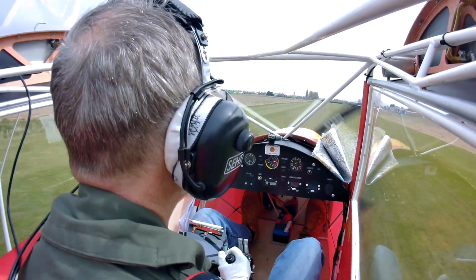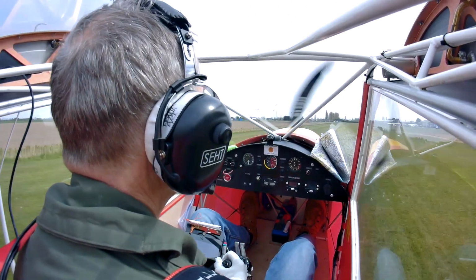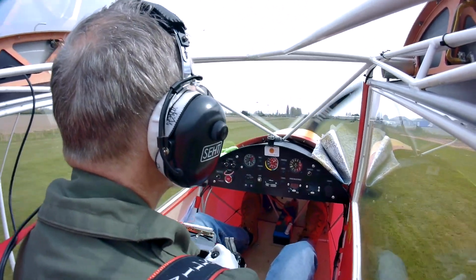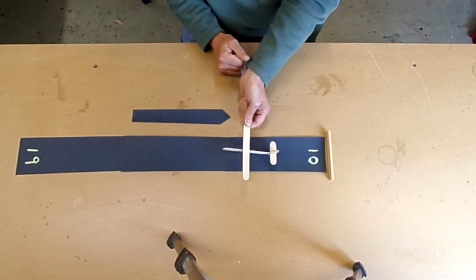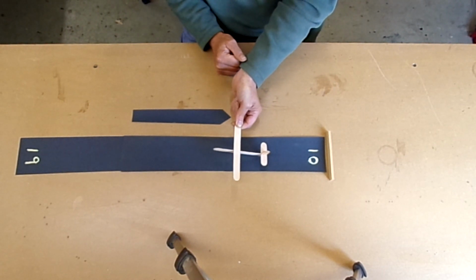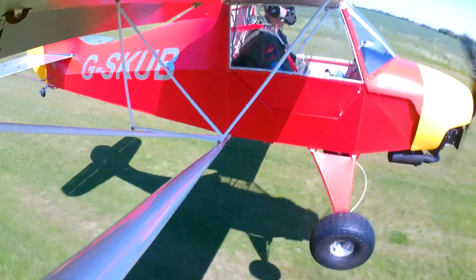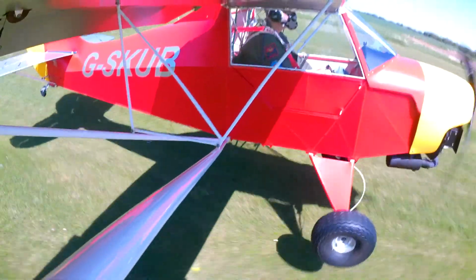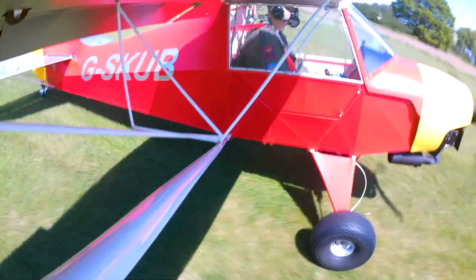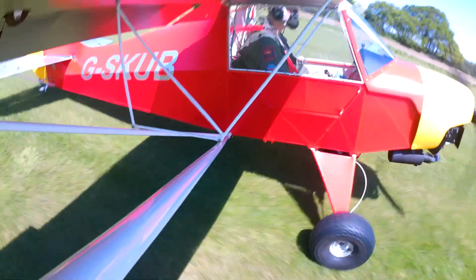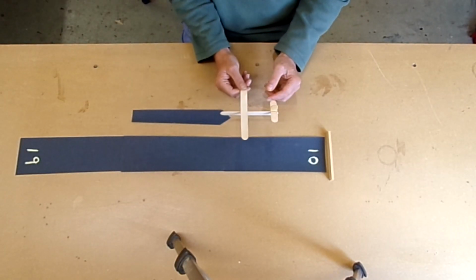I'll hold off, I'll keep holding off, putting back on the stick, and just keeping the mains just above the runway, and then at about 30 to 35 miles an hour airspeed, the aircraft will touch down, normally mains and tail all together. When will I use a wheelie landing?